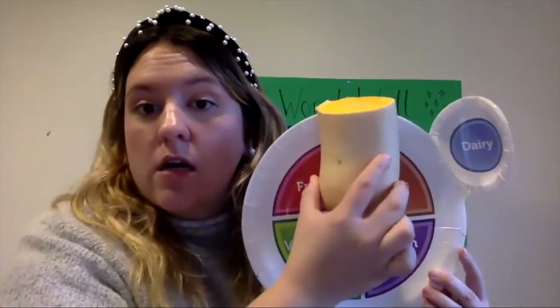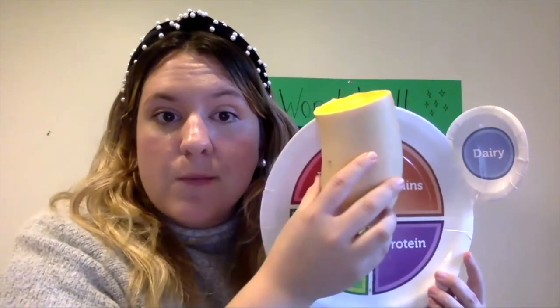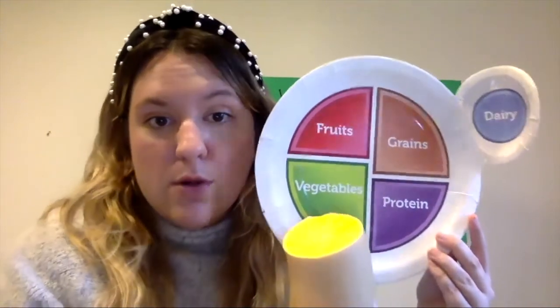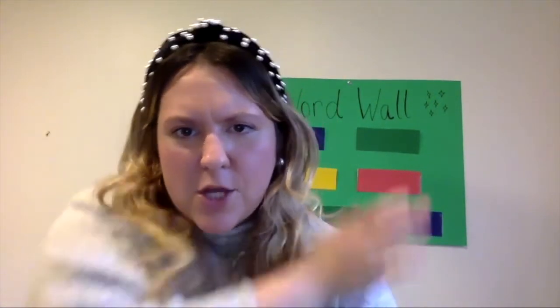No. Is crookneck squash a fruit, like strawberries or cherries or bananas? No. Is crookneck squash a vegetable? Yes, you're right, friends. Good job. Everybody give themselves a pat on the back. Say, good job, me. Good job, me.